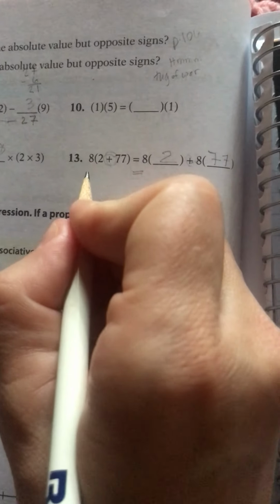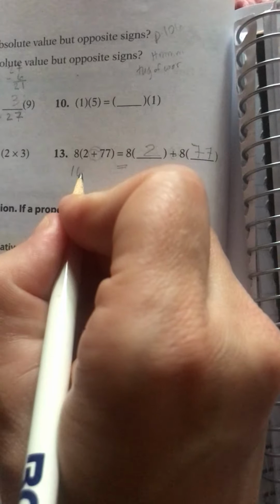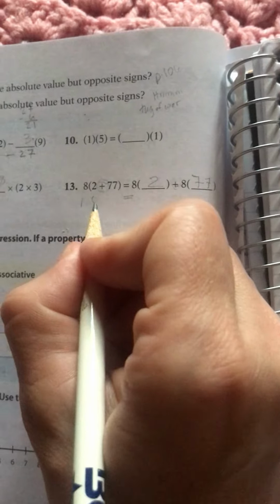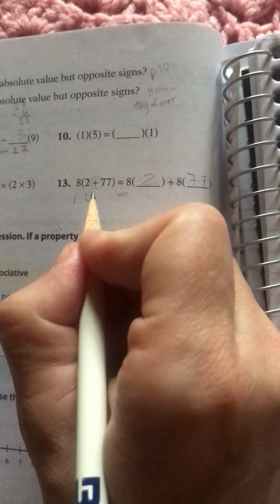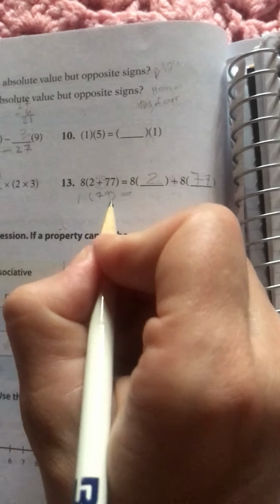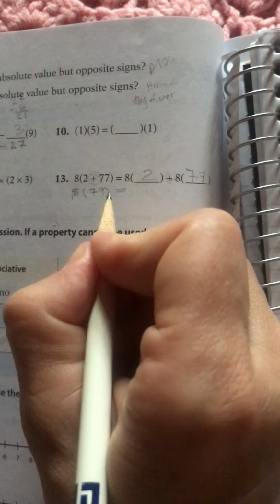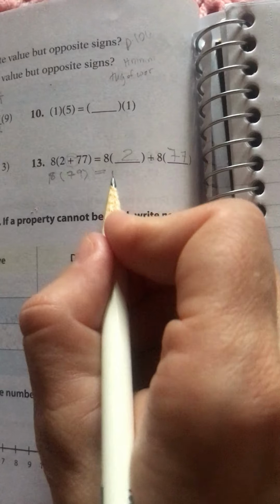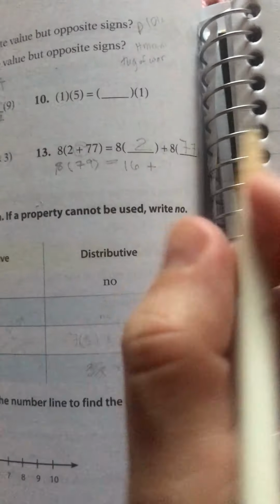Although, now that I think about it, it may be good practice to just do the multiplication so that you get really fast with it, and then we'll stop doing it as much. Okay, so that would be 79 in here. So that's 8 times 79, and we're saying that's the same thing as 8 times 2, which is 16, plus 8 times 77, okay?